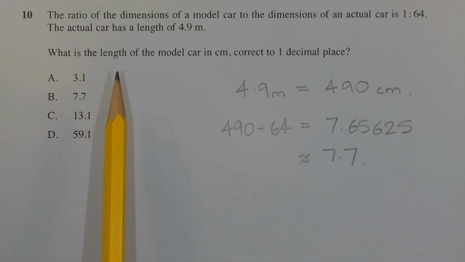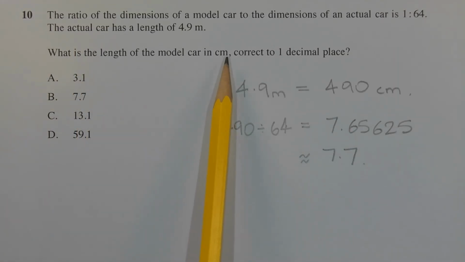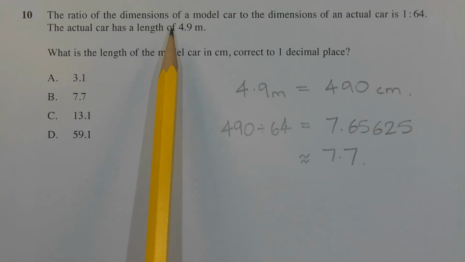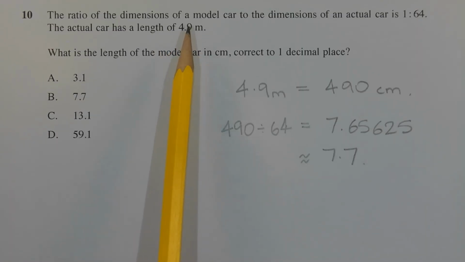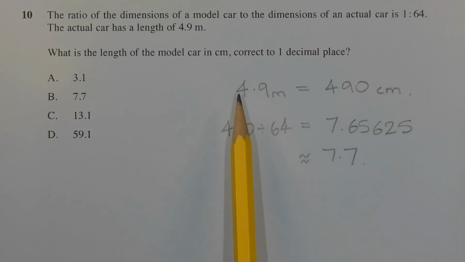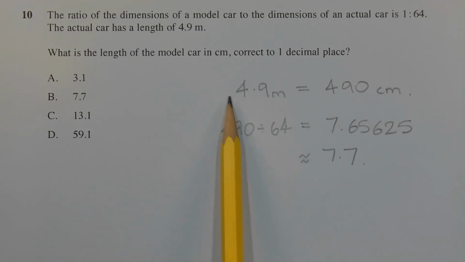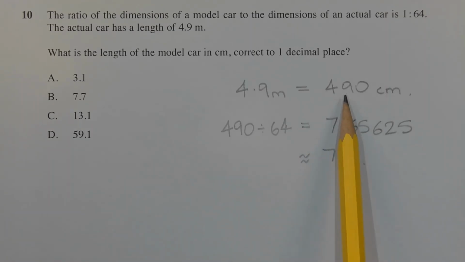The question is asking for the length of the model car in centimeters, which means all measurements should be converted to centimeters where necessary. Now, the actual car has a length of 4.9 meters. So we're going to convert 4.9 meters into centimeters first. Now, 4.9 meters, if we multiply that by 100, because there are 100 centimeters in 1 meter, we get 490 centimeters.